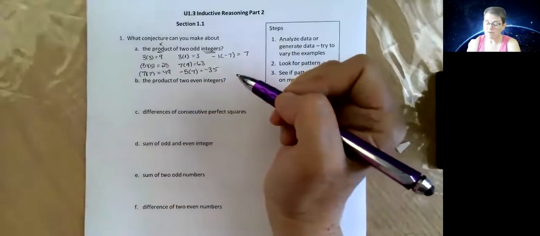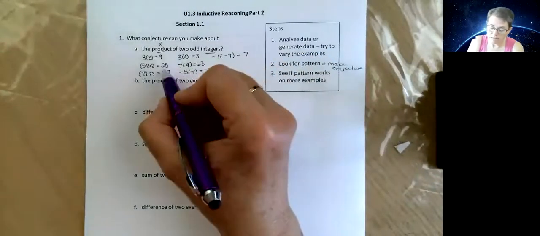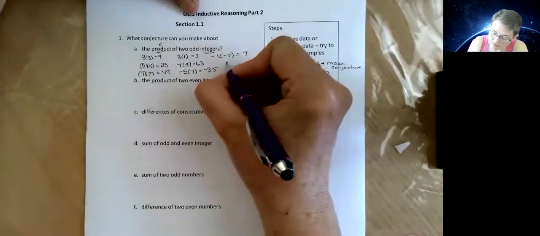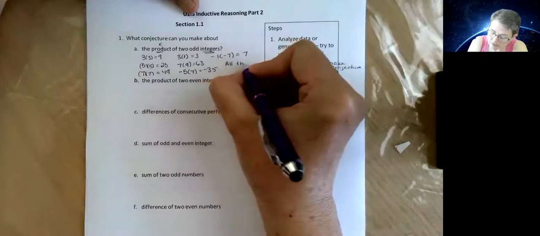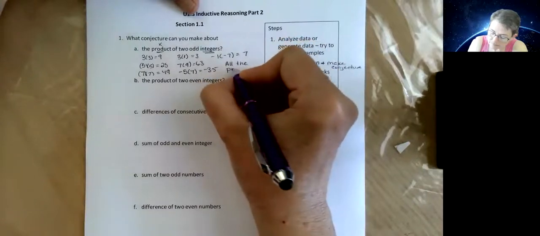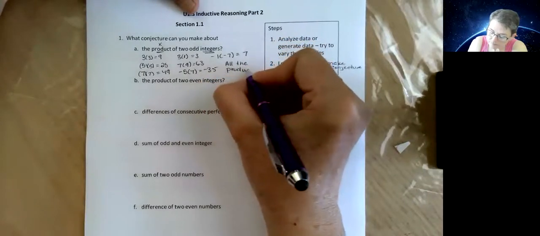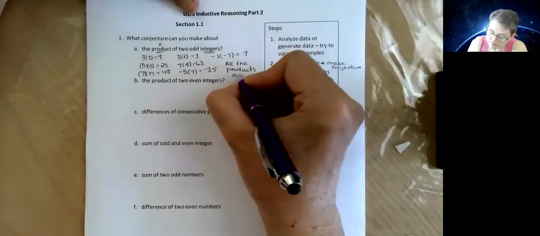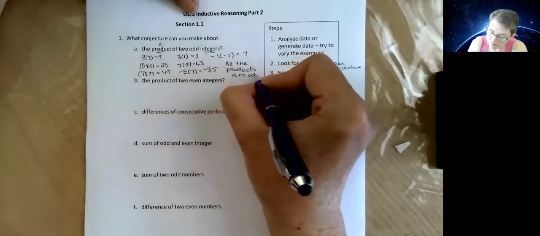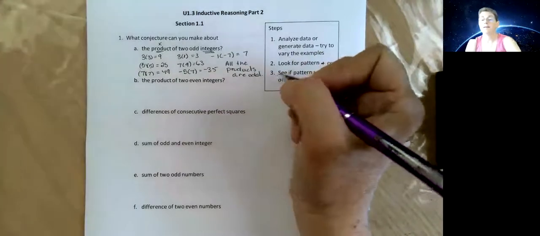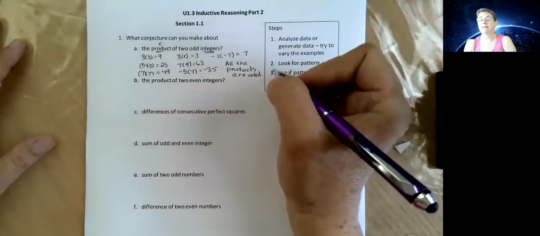And what do you notice about all the answers, all the products? When you look at them, the products are odd. That's it. It's not more complicated than that.